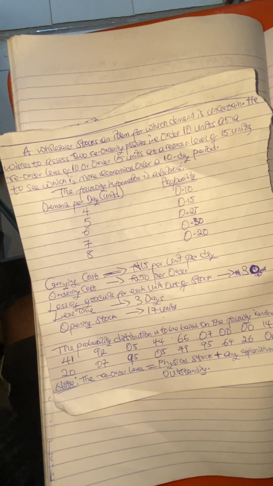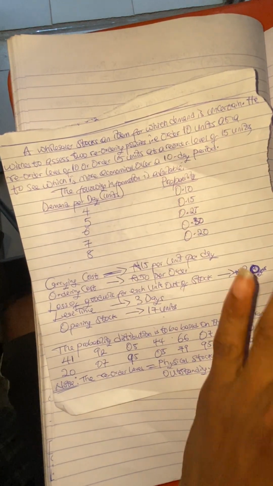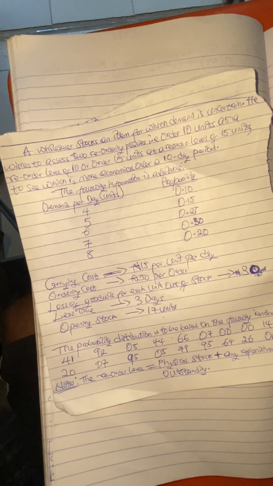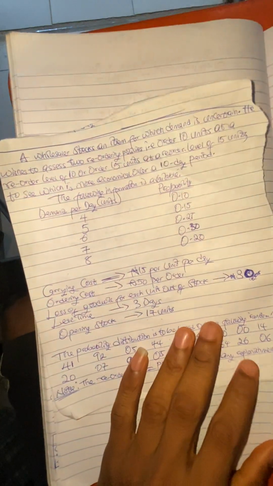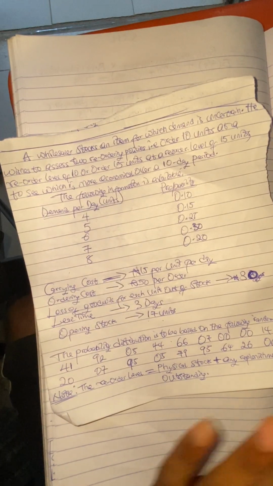Another person in the same line of business as you would say that when the goods get to 1,000 units, I will call my vendor and say, vendor, I want to place an order. So this is what we call the reorder level. You understand? So now the wholesaler is assessing two reordering policies.